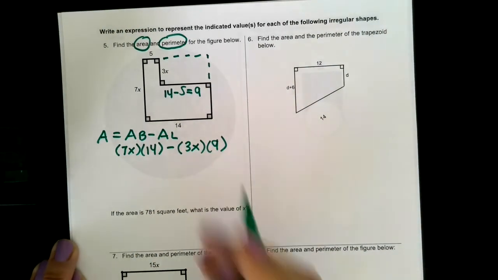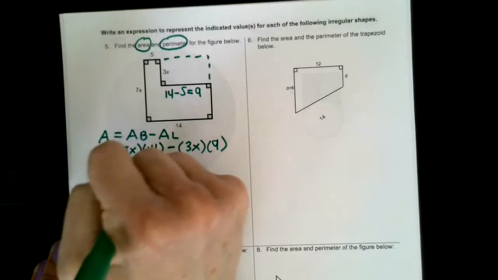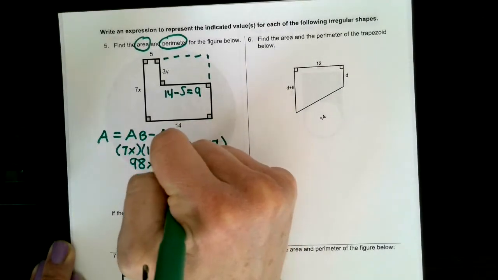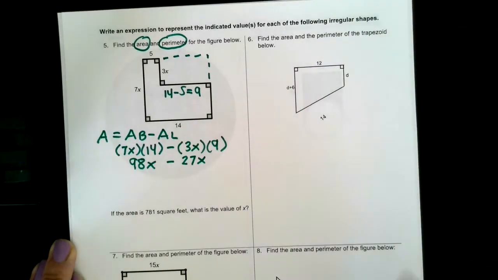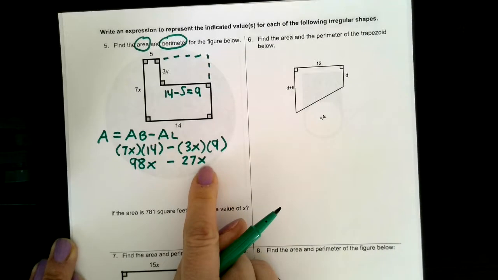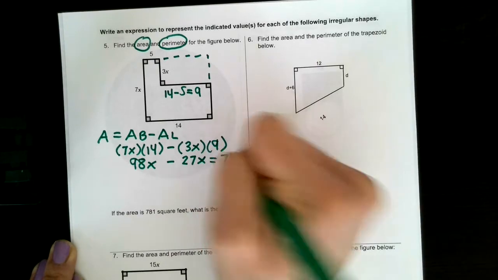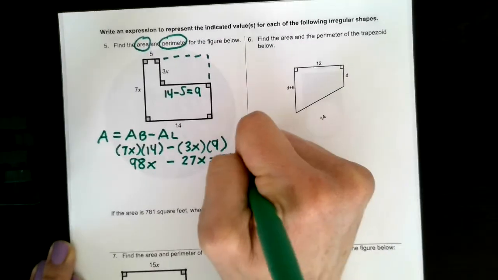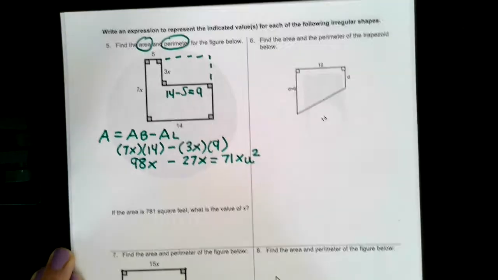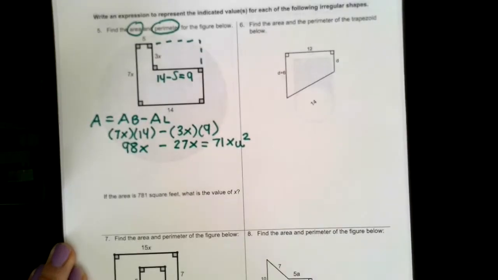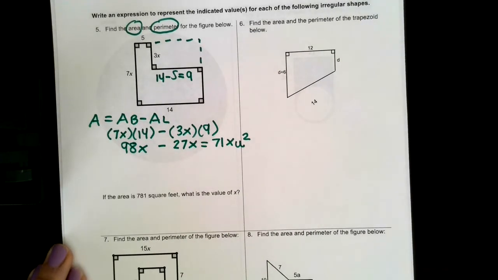So we have 7x times 14, that's 98x. And we're going to subtract 27x. Now, since these are both like terms, 98 minus 27 is 71x. And then since we don't have units on this problem, I'm just going to write units squared. If they were giving us units, I would write feet or centimeters squared.